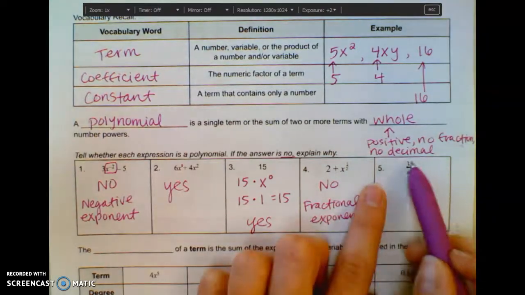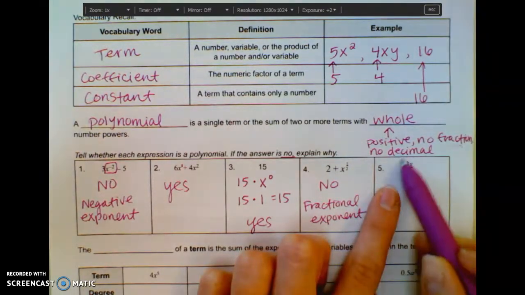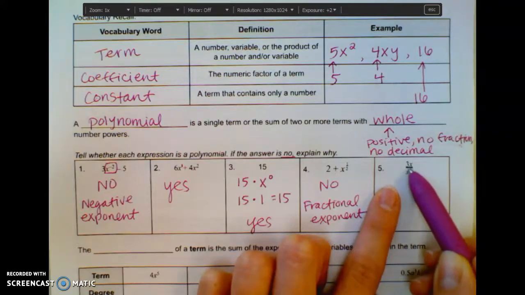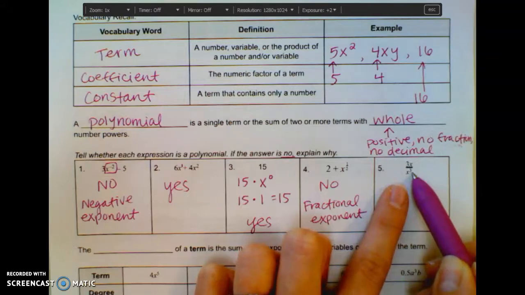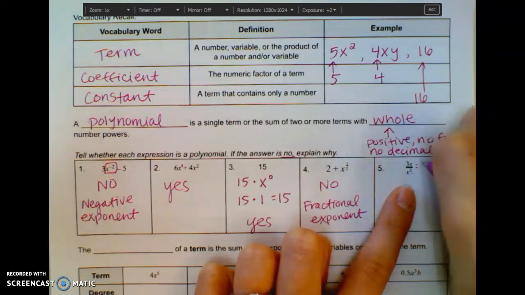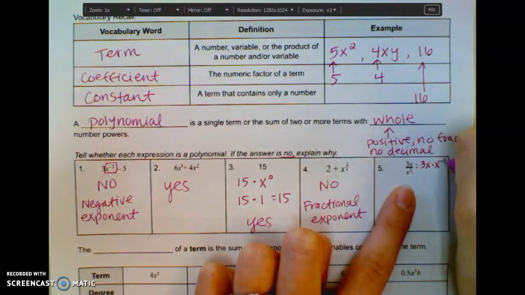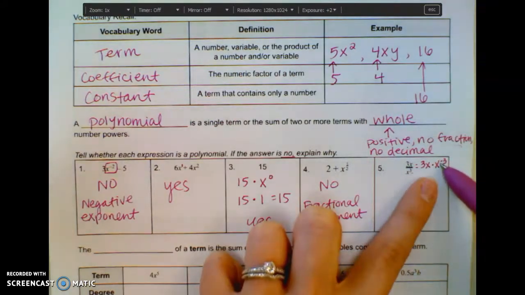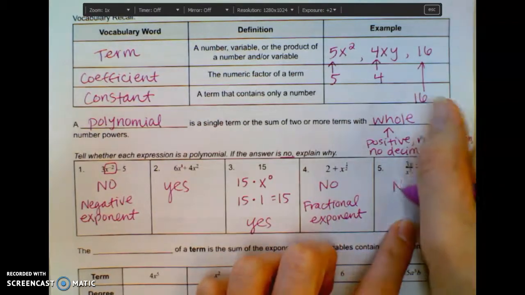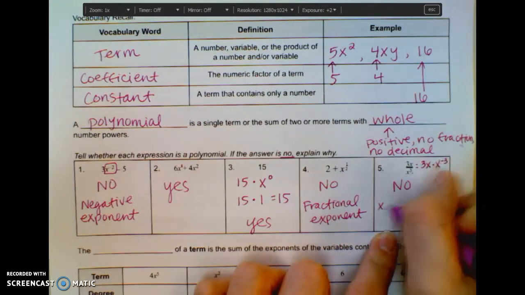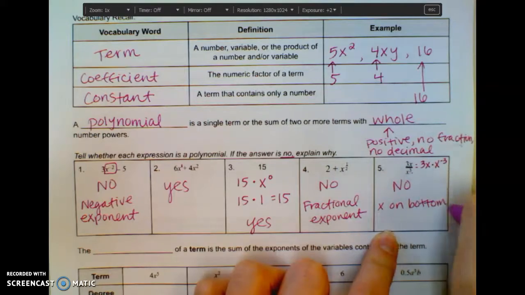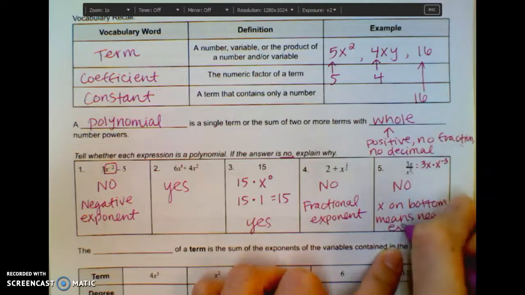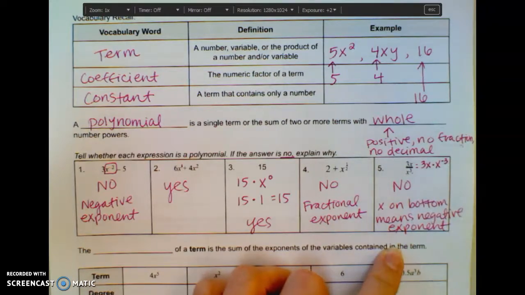Number 5, we have 3x over x cubed. Well, just looking at it, it does look like we have whole number powers. But x to the 3rd, because that's on the bottom, that actually means we have a negative exponent. This can be rewritten as 3x times x to the negative 3rd. Remember, a positive exponent on the bottom, if it's brought to the top, it becomes negative. So this one is not a polynomial. The answer is no. X on the bottom means negative exponent. We can't have a negative exponent if it's a polynomial.